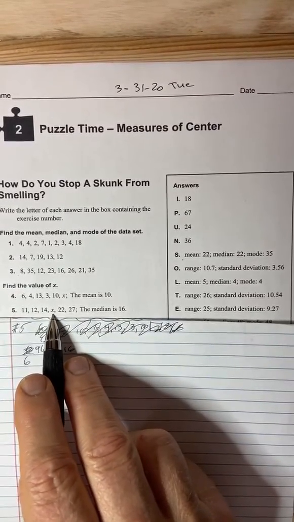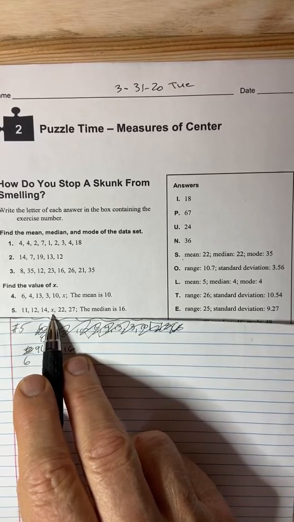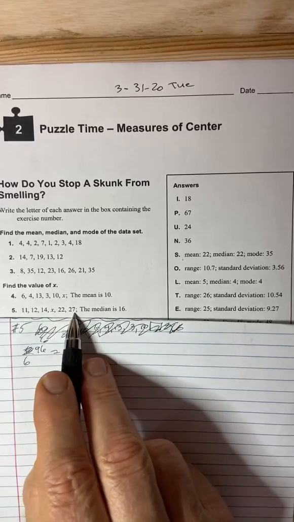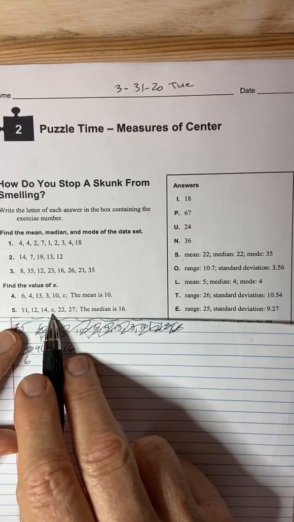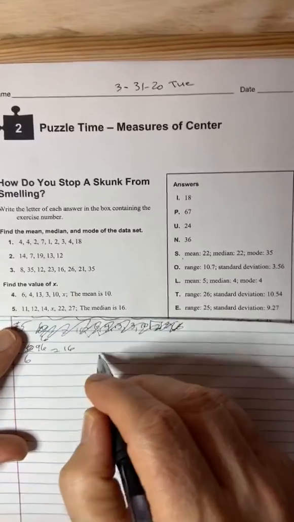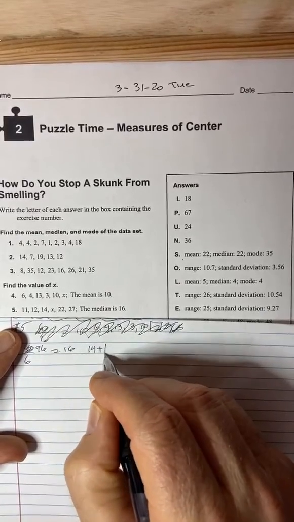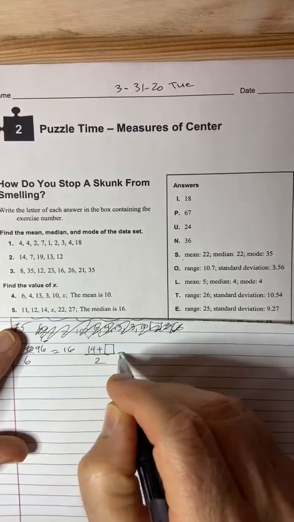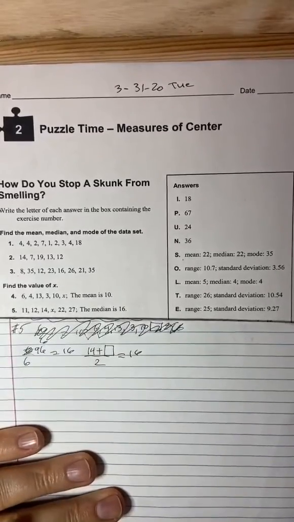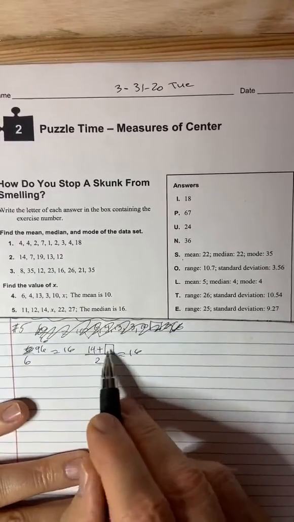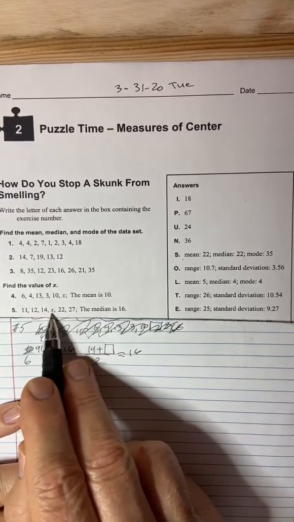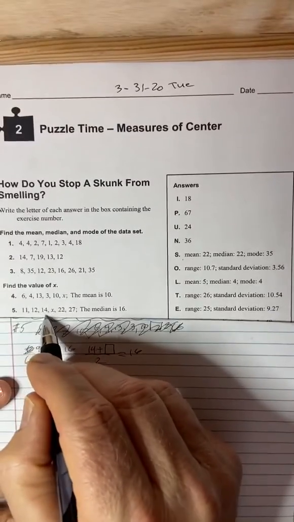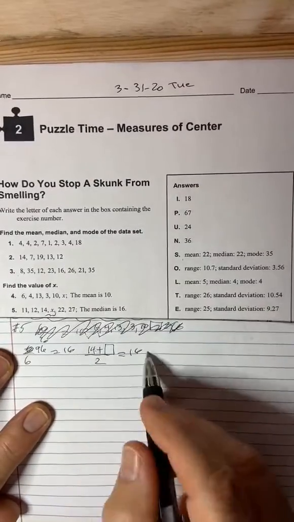So I got to find the median. Median in order is 16. Oh, that's 1, 2, 3, 4, 5, 6 numbers. So therefore, we know that 14 plus x divided by 2 equals 16. Okay? No, we don't know that. We know that the average of these two, because this is my third, and that's my fourth, that's my fifth, my sixth. So my two middle numbers added together. So I'm going to take these two here and add them together, divided by 2 equals 16.